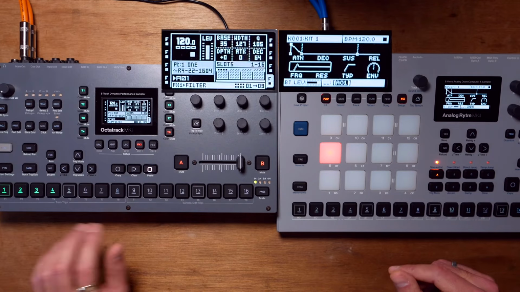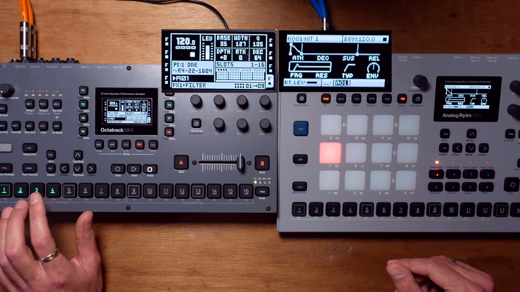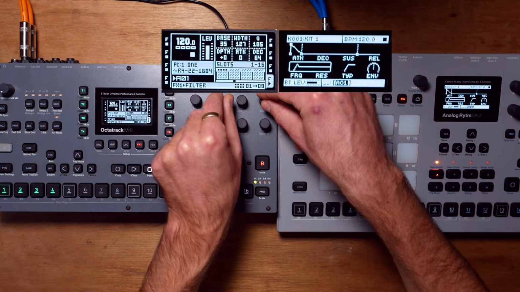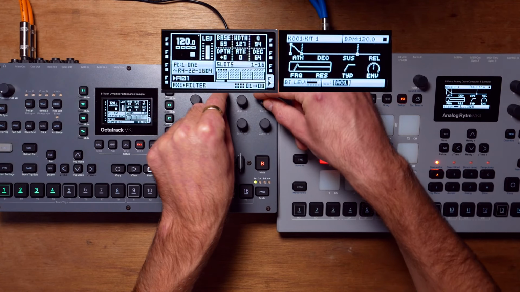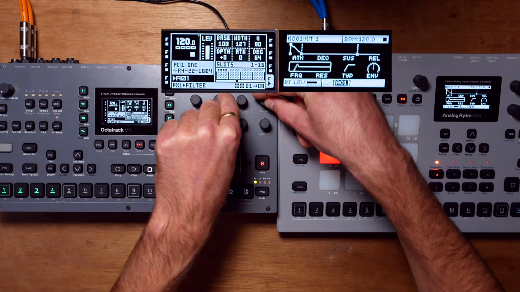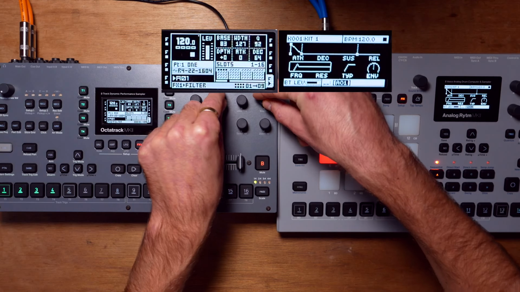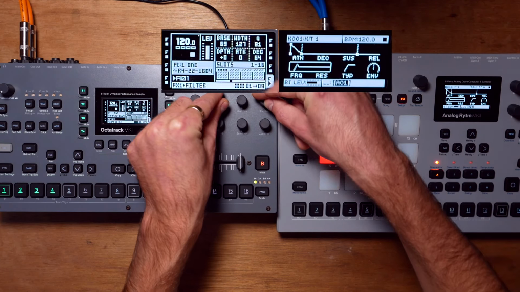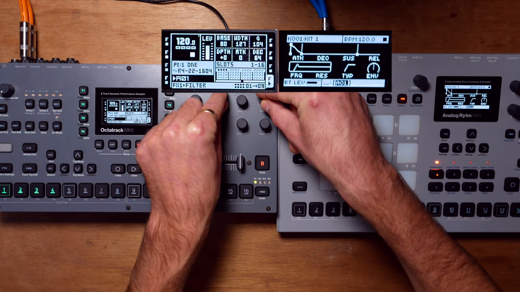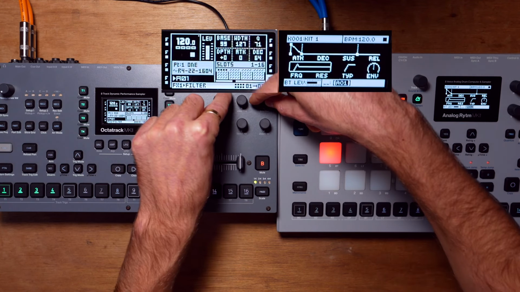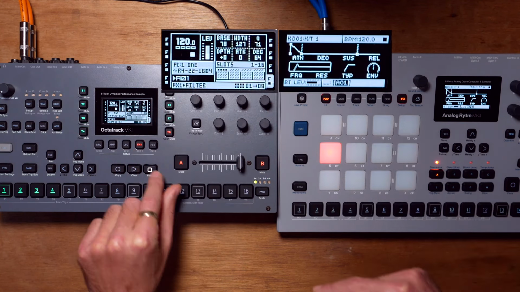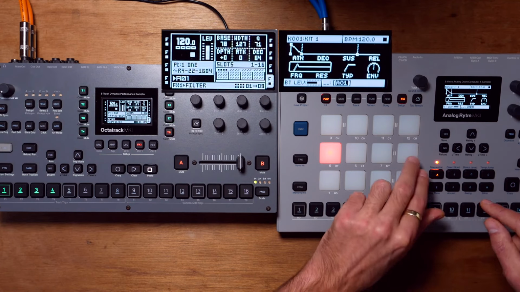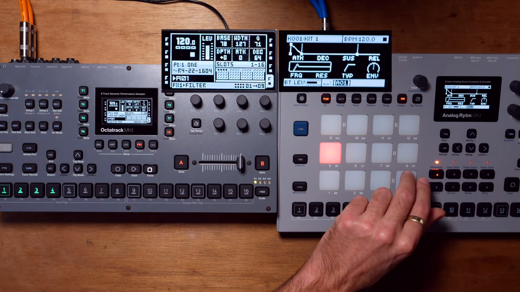Alright, next sample, let's play with this one. And let's do the same here, just playing with the frequency and resonance again.